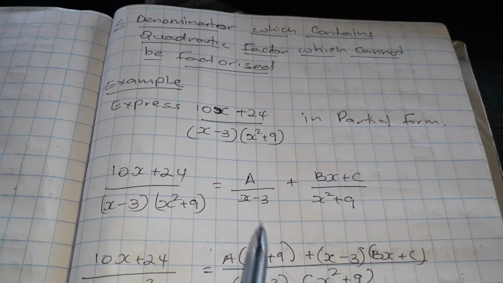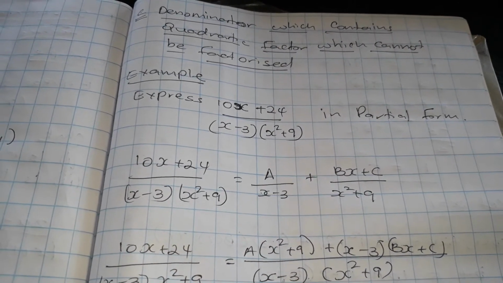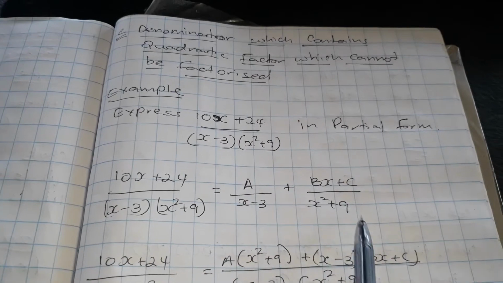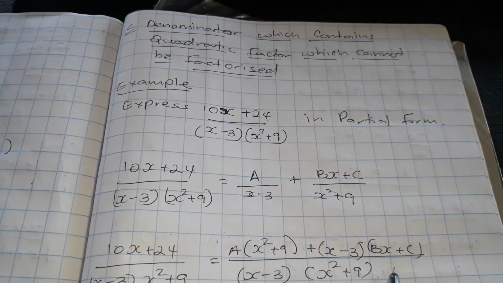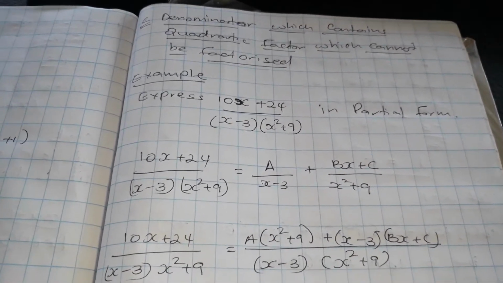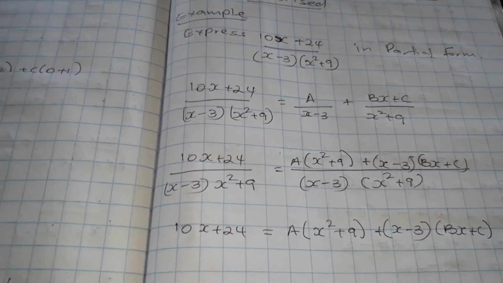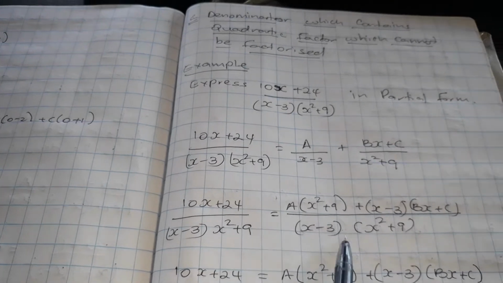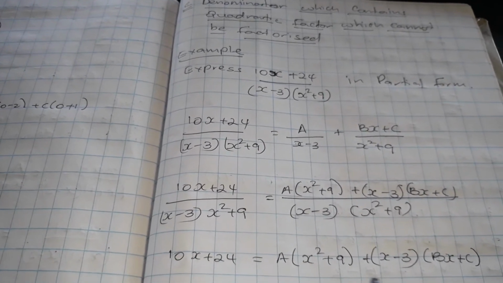There you go. How many times does x minus 3 go there? It will go x squared plus 9 times. How many times does x squared plus 9 go there? It will go x minus 3 times, and then we are multiplying that with the numerator. Since my denominators are the same, I'm left to work with my numerators.